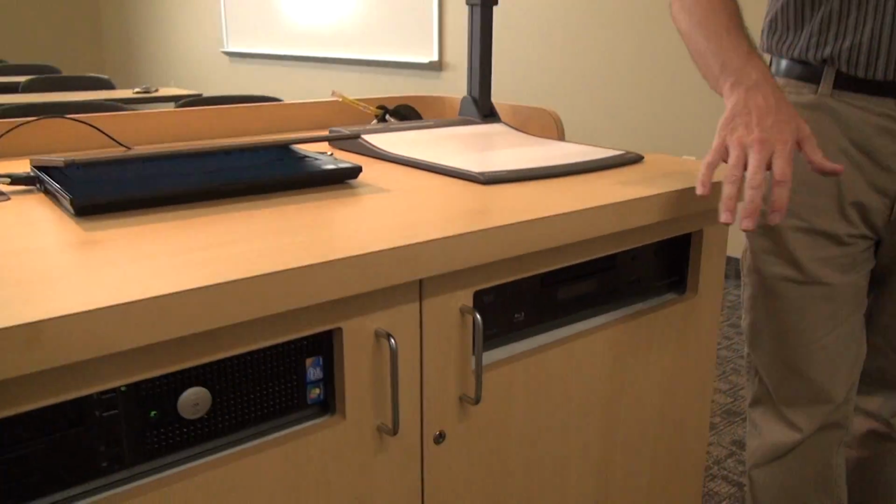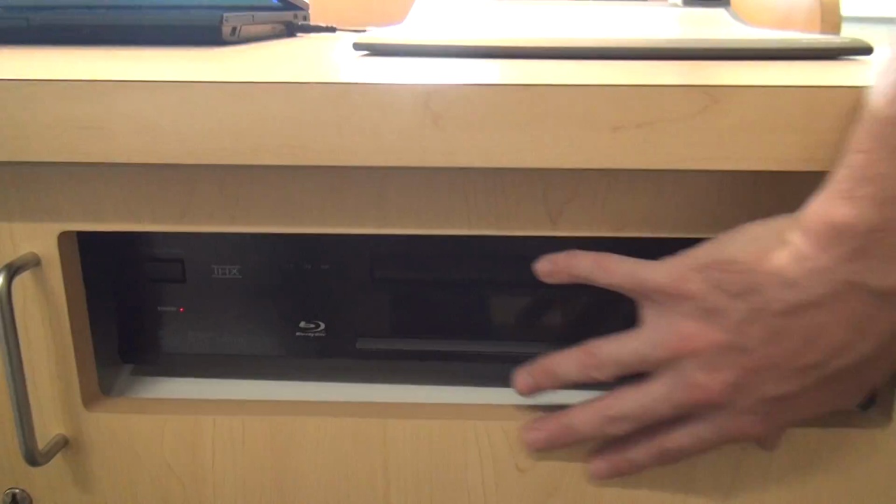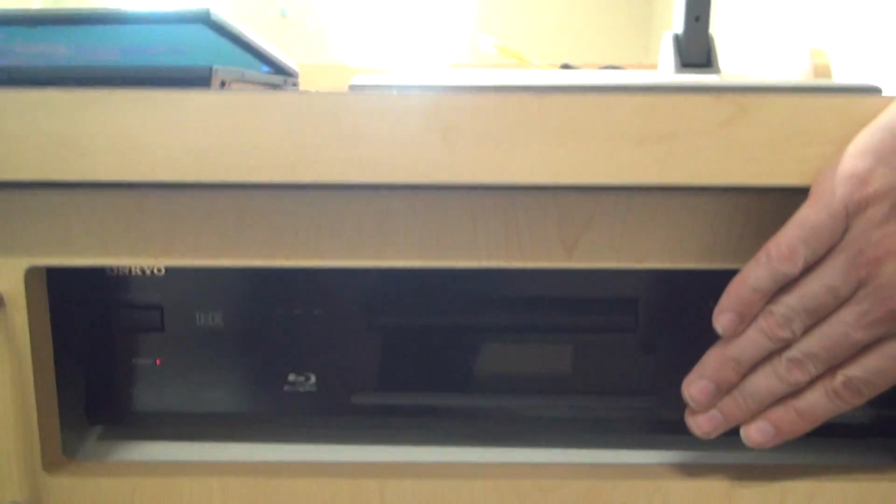And the Blu-ray is located right underneath the teacher station here on the right-hand side. You can use the front panel controls as well. And you can play your regular DVDs or your regular CDs in the Blu-ray player. It doesn't have to be a Blu-ray disc in order to play.